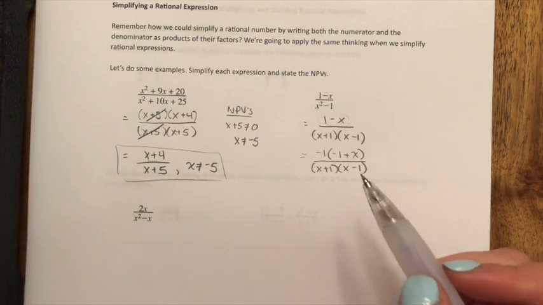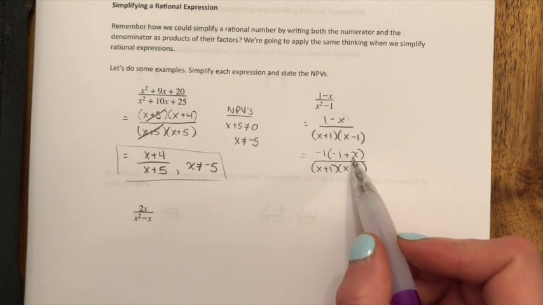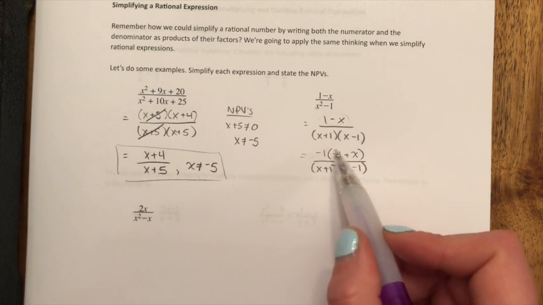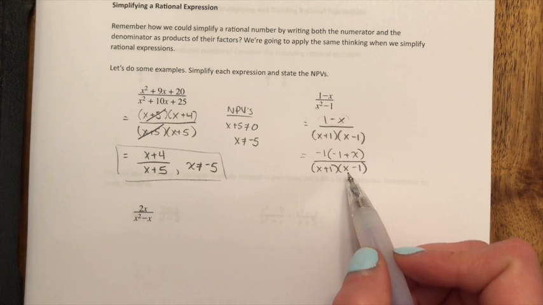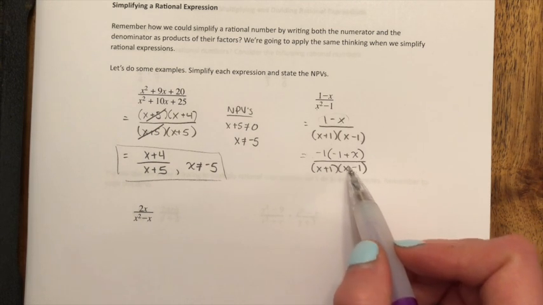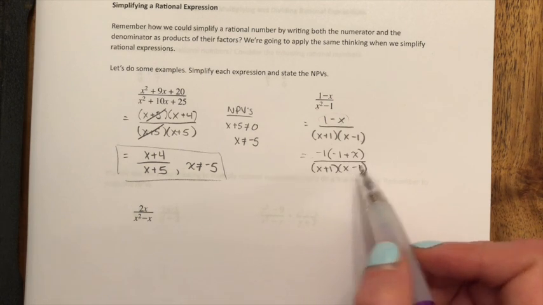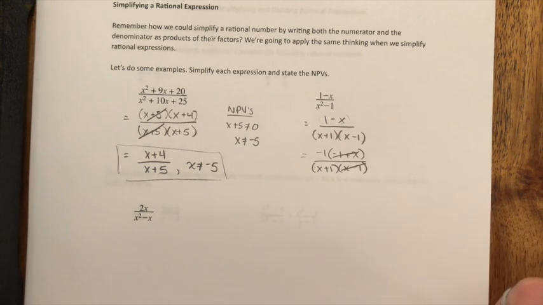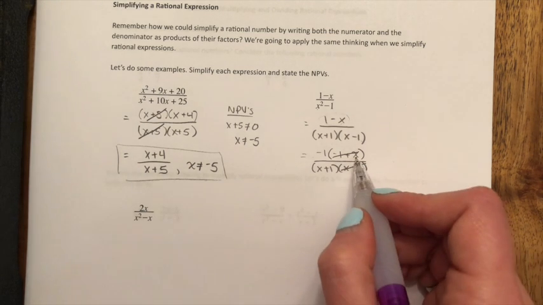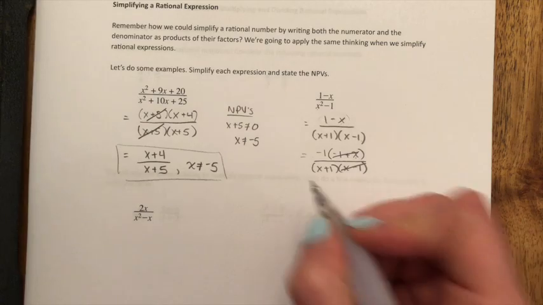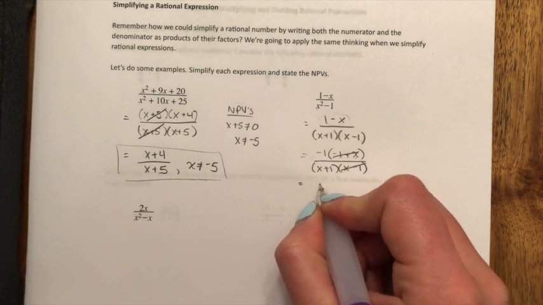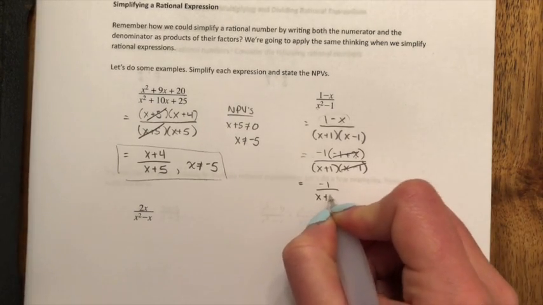So now I have negative 1 plus x, which is the same, just in a different order as the x minus 1. We have positive x's and negative 1's. So these two can actually cancel. They are the same factor even though they're in slightly different order. We could rearrange this one if we wanted to. So then what we're left with is negative 1 over x plus 1.